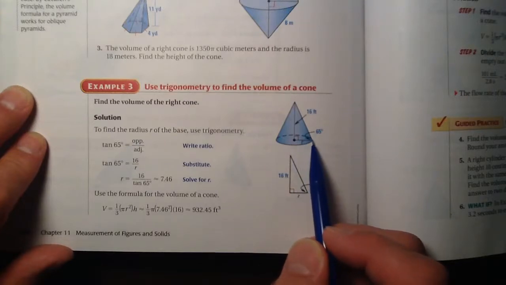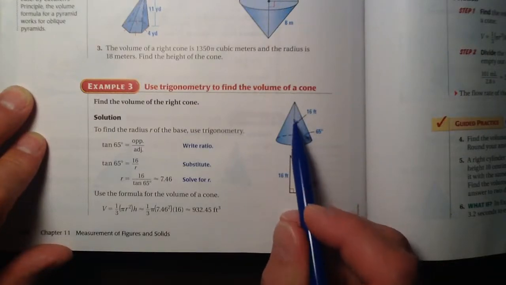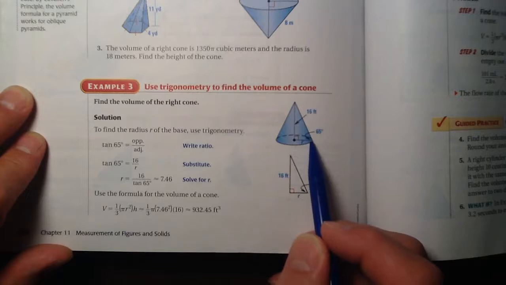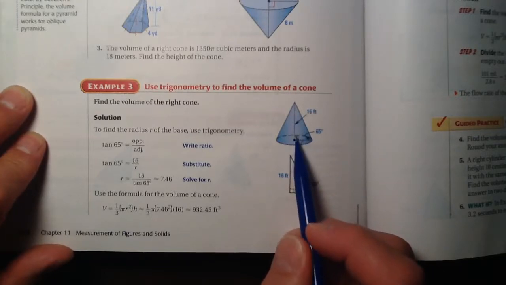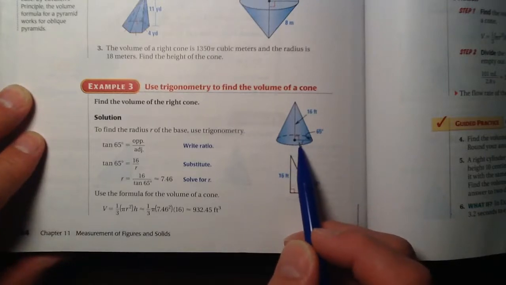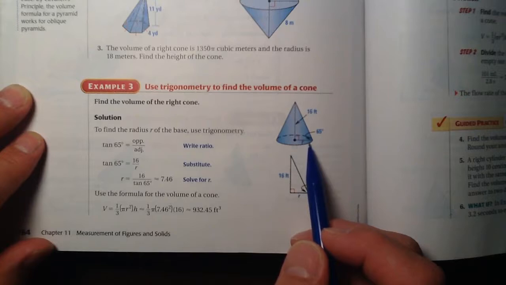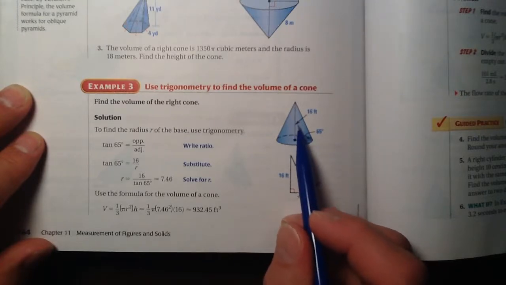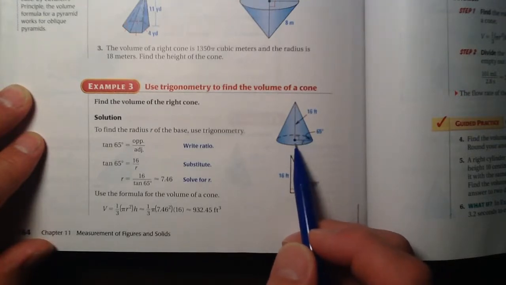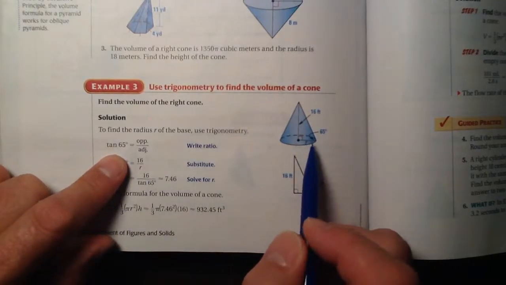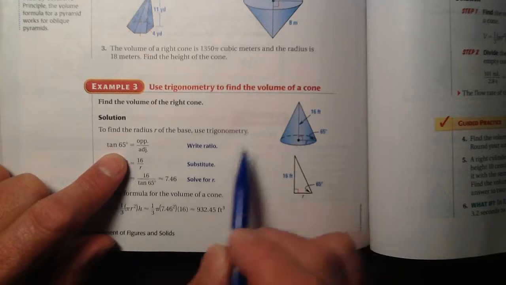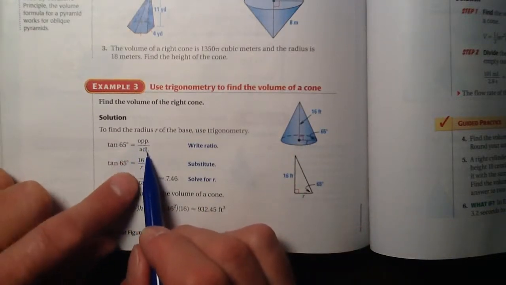So in order to figure out the radius, just look at this right triangle here, and in reference to this angle, this is the opposite side, so we have the opposite, and we want the adjacent, we want the radius. So what trigonometric function uses opposite and adjacent? And it's tangent. So if we take the tangent of 65, that is equal to opposite over adjacent.